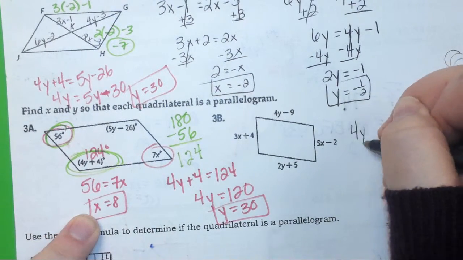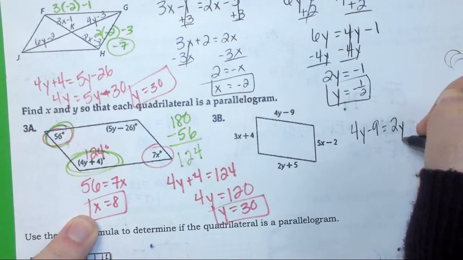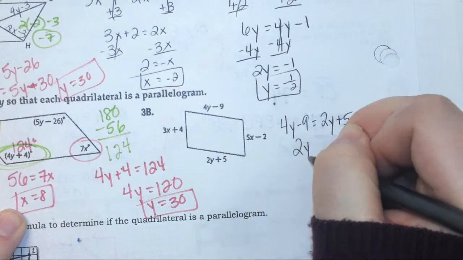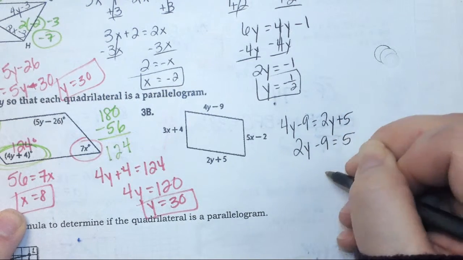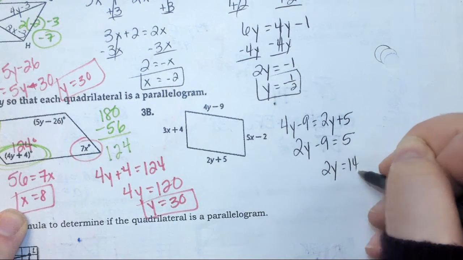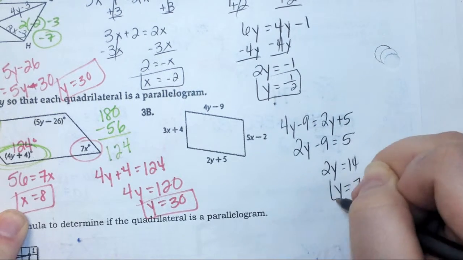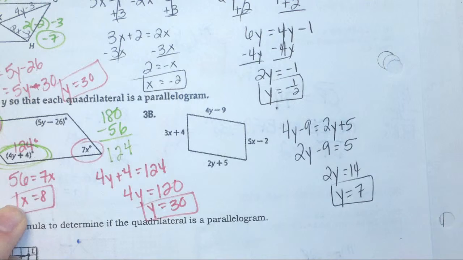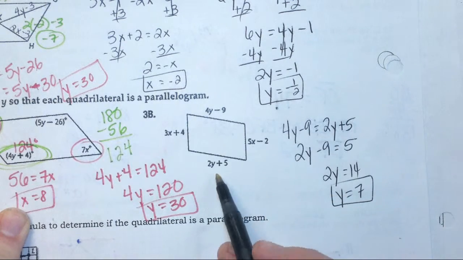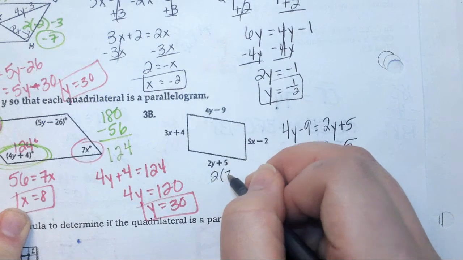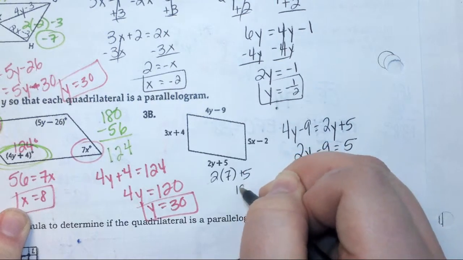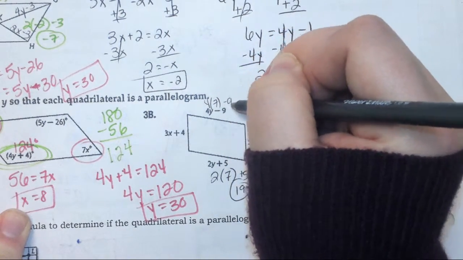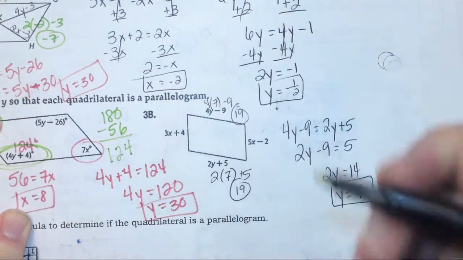So 4y minus 9 equals 2y plus 5. So 2y minus 9 equals 5. 2y equals 14. y equals 7. And I can check myself. 2 times 7 is 14 plus 5. Hey, that's 19. 4 times 7 is 28 minus 9. Hey, that's also 19. So I know I'm right.